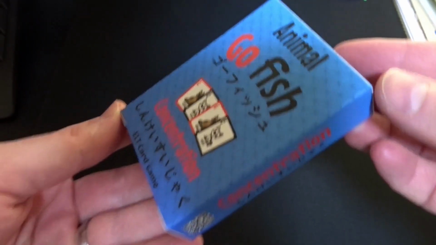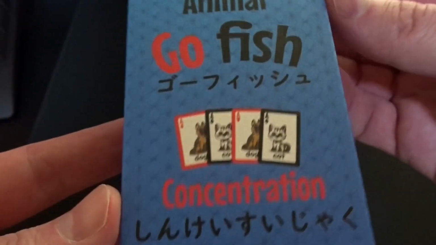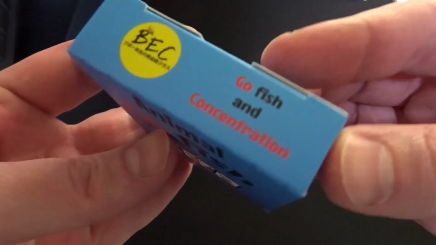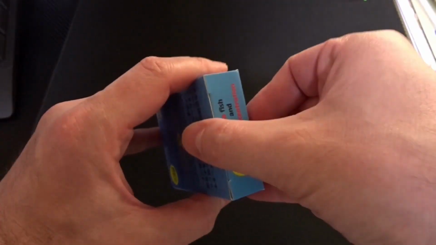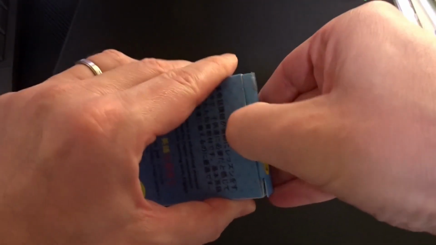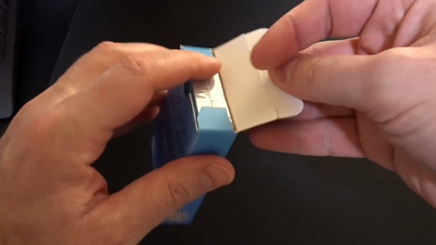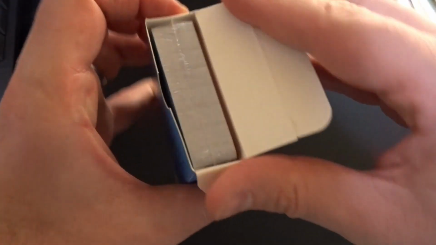Initially, we start with the memory matching, concentration version, where they match pairs of animals. Once they're familiar with the vocabulary, we transition to playing with the classic Go Fish rules, encouraging students to ask and answer questions, thereby reinforcing their language skills.